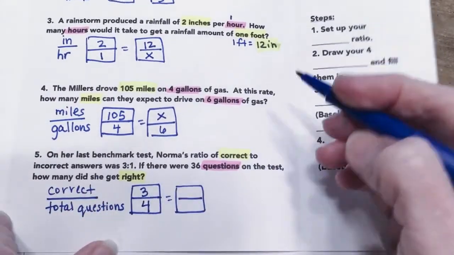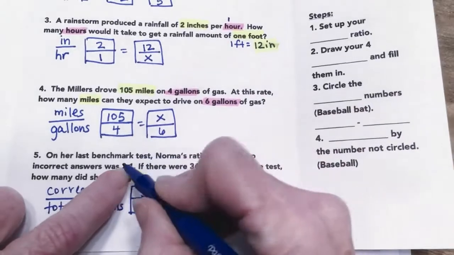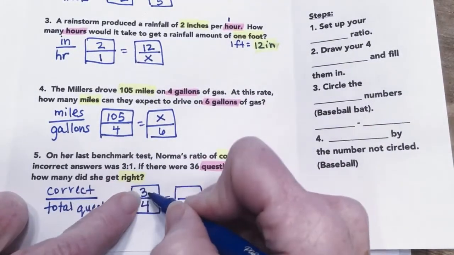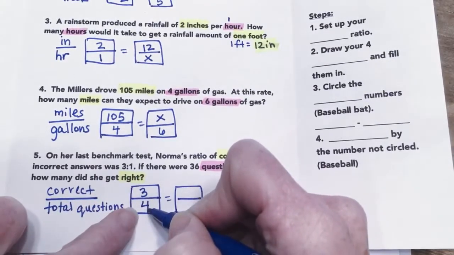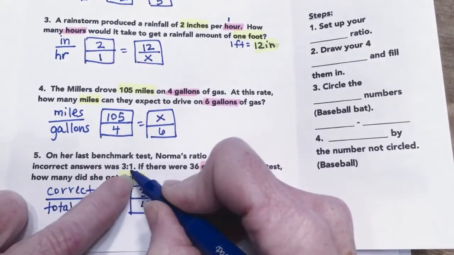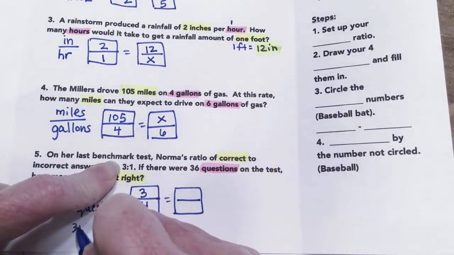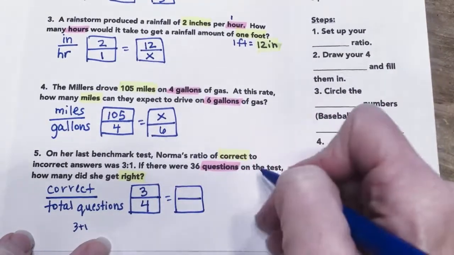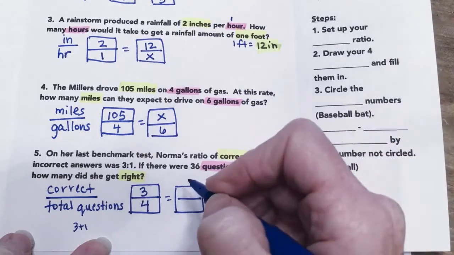All right, so again, what did I do? Correct to incorrect means she got 3 correct and 1 incorrect. So 3 correct, that one's easy. But you're not going to say she did 1 question and got 3 right. That doesn't make any sense. 3 questions right, 1 question wrong, that's a total. What did I do? I added that together to get the total, 3 plus 1. Okay? All right, and then if there are 36 questions on the test, all right, then that would be what?